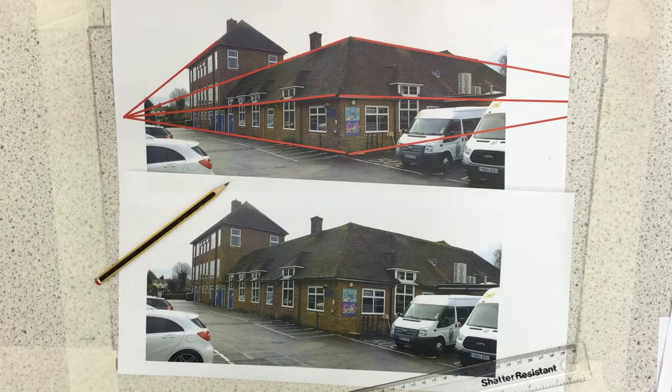Okay, so your task is to select a building, or if you're feeling ultra confident, a series of buildings, perhaps a street or a high street shopping centre, something like that. And you select it, and then you are going to sketch it out in 2-point perspective. I do realise that some of you have been drawing your house for art. So if you don't want to do your house again, that's absolutely fine. But as I say, select a building and draw it in 2-point.